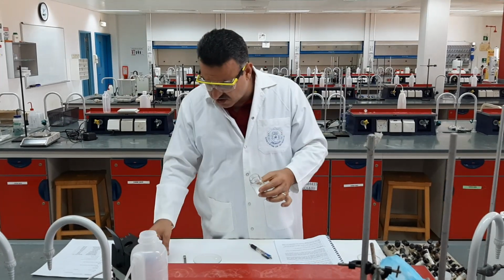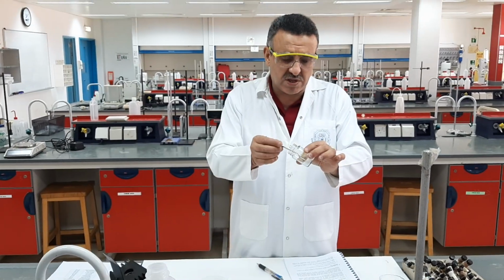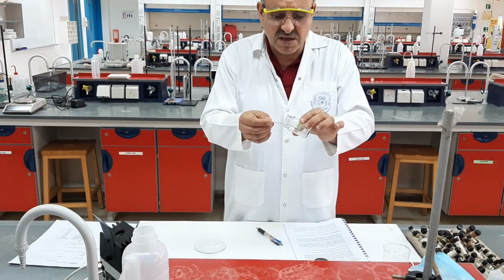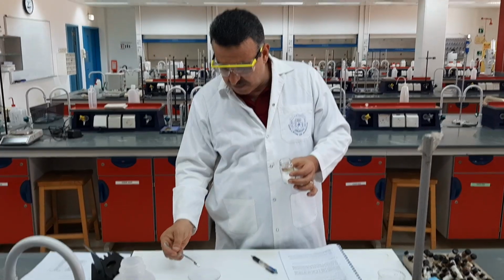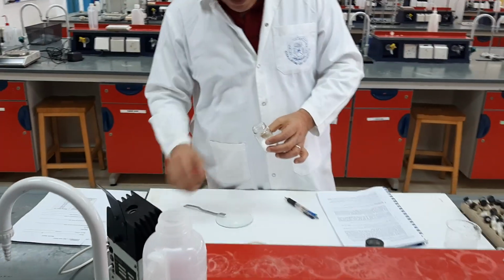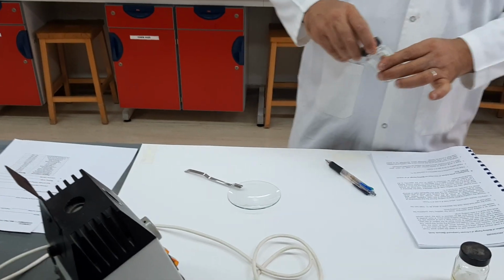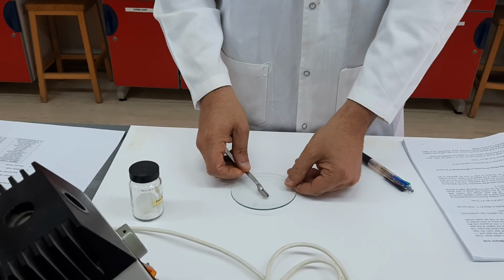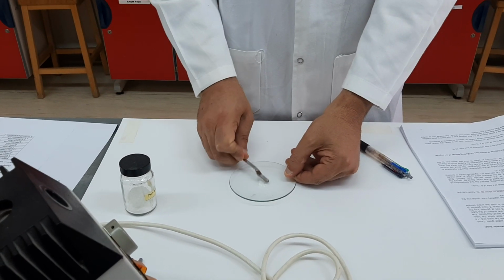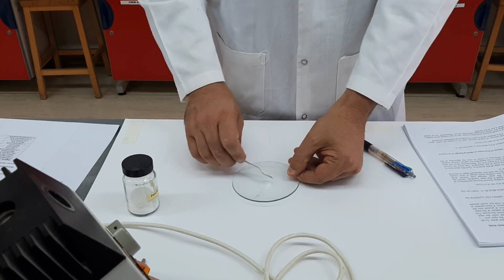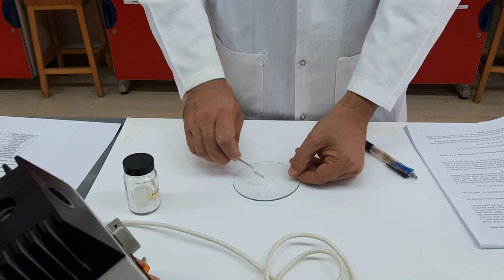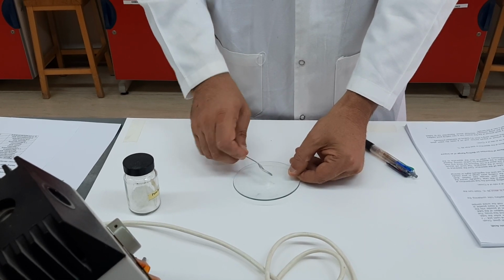So we take a small amount of the compound whose melting point you would like to determine, a very small amount in order not to waste a lot of compound, and we place it on a watch glass, if you can bring it closer. Then we need to crush the crystals to make them as powder as possible in order to have a more accurate melting point determination. As you can see, I use the spatula to crush the crystals and convert them into powder.